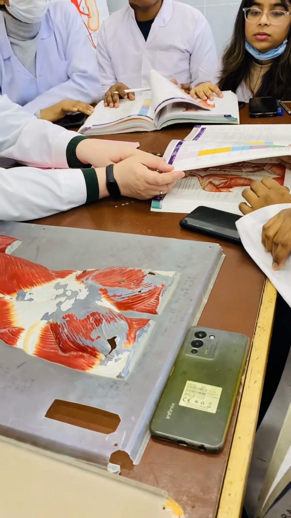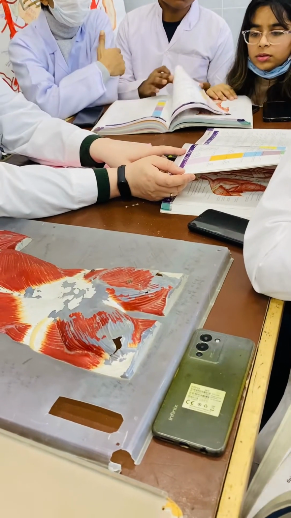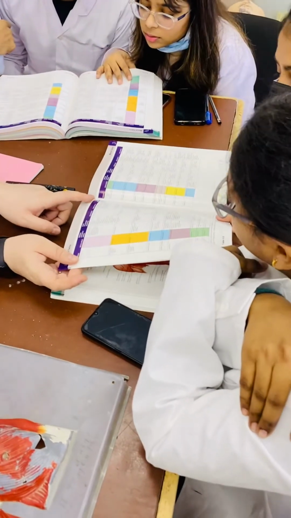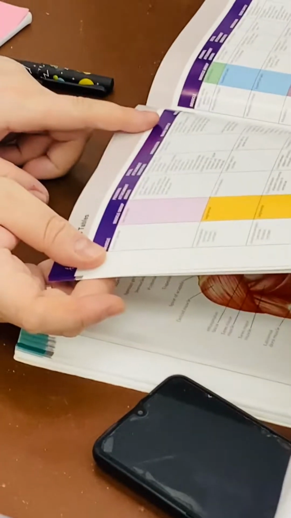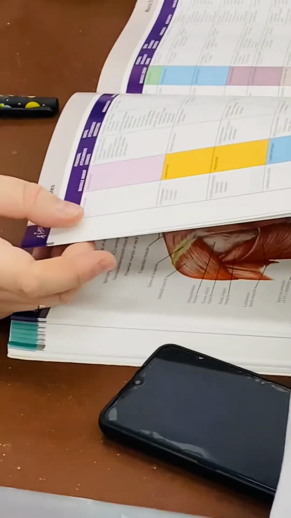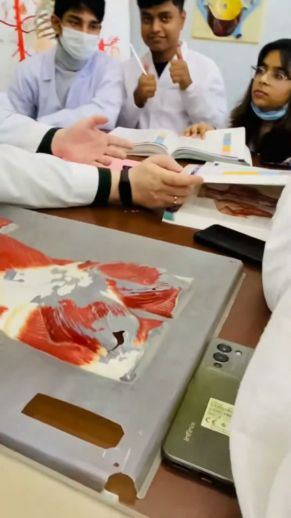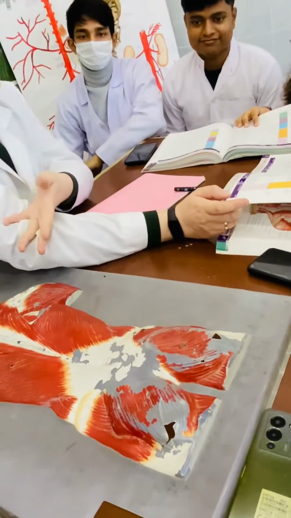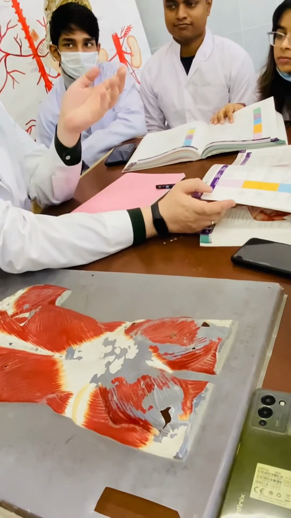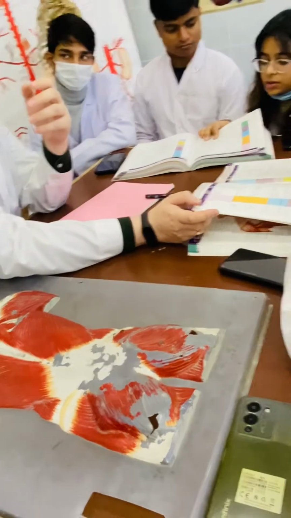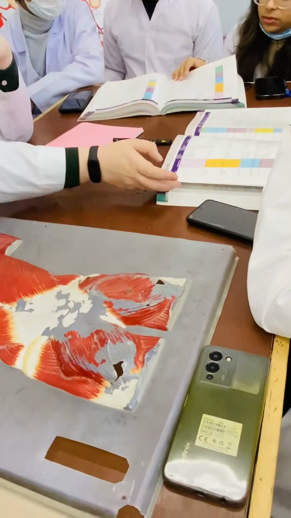You need to know the origin and insertion points and main actions. Don't look at the innervation and blood supply because you don't know yet about nerves and blood vessels. So when I ask you, you will have to show the muscle, name it, and name its origin, insertion points and its main actions. Okay?